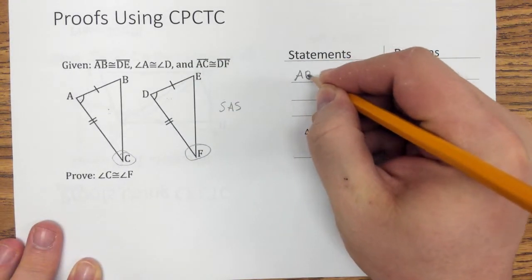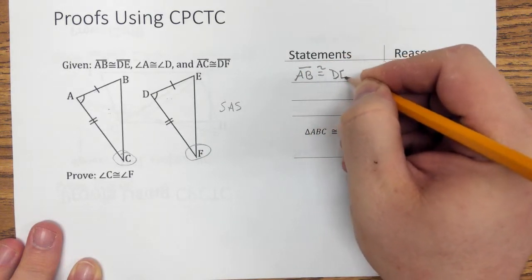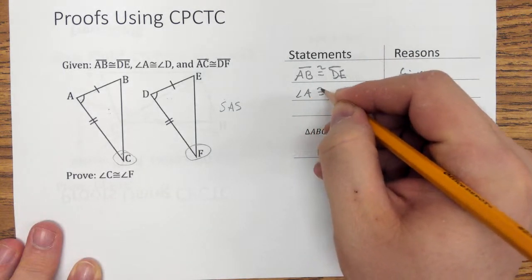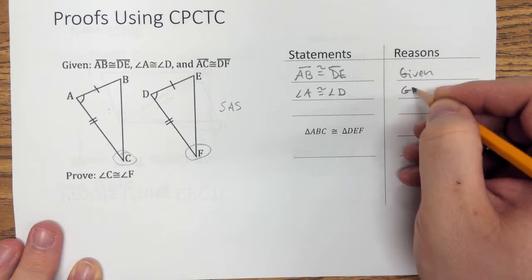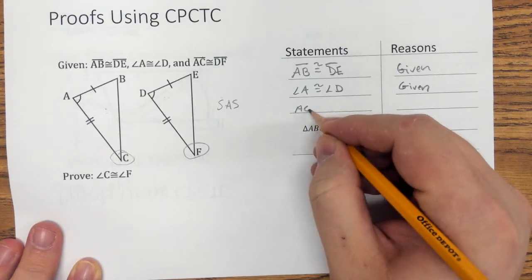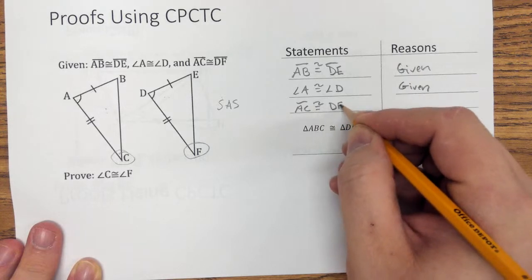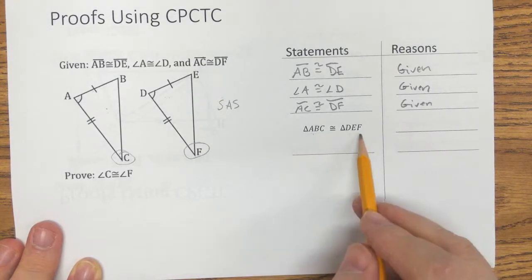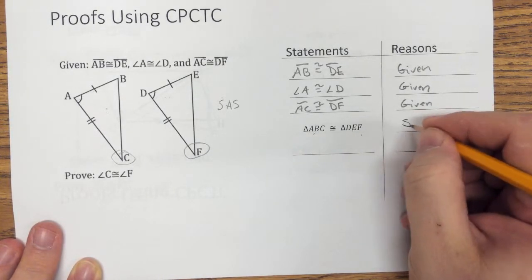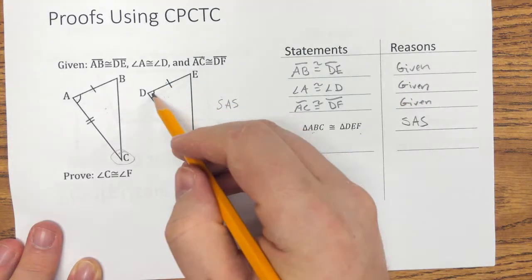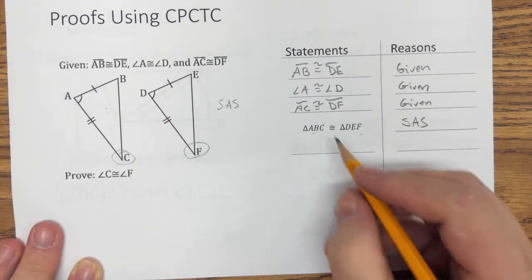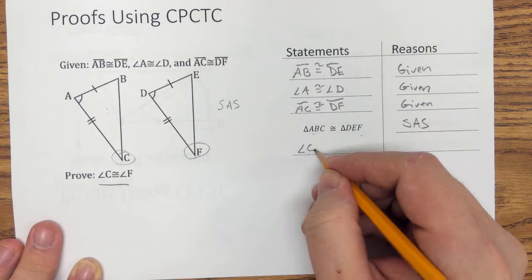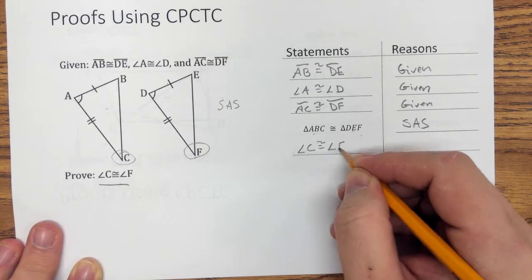So I've got AB congruent to DE, given. I've got angle A congruent to angle D, given. I've got AC congruent to DF. That's right, it's been given. Then I know that these two triangles are congruent by side, angle, side. Lastly, I can finally state my proof statement. Angle C is congruent to angle F.